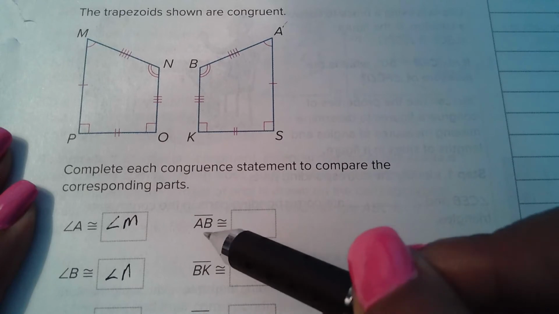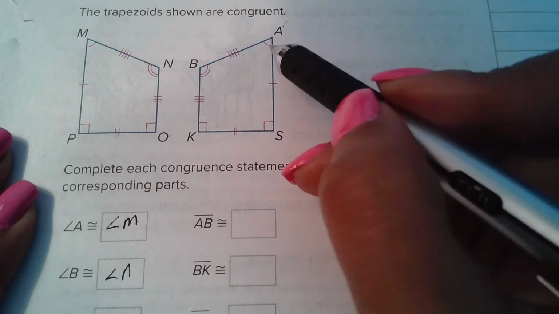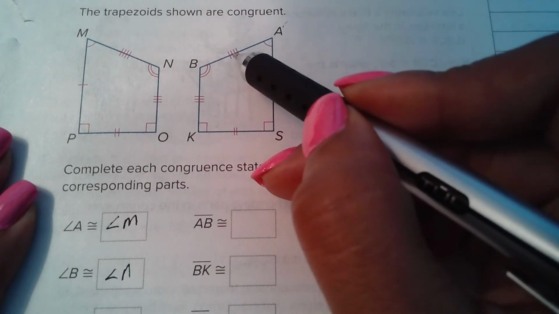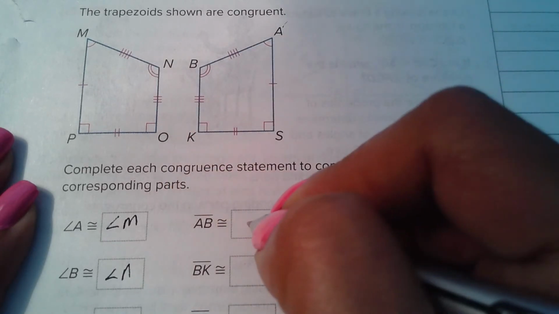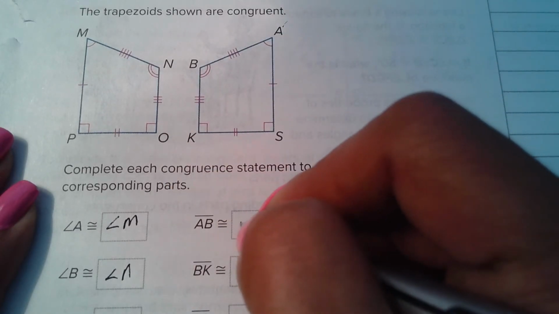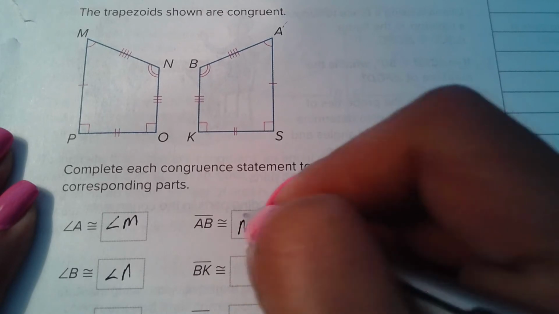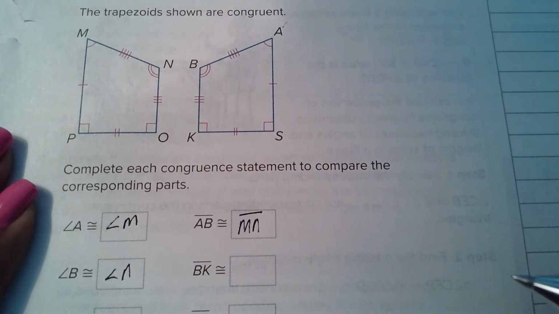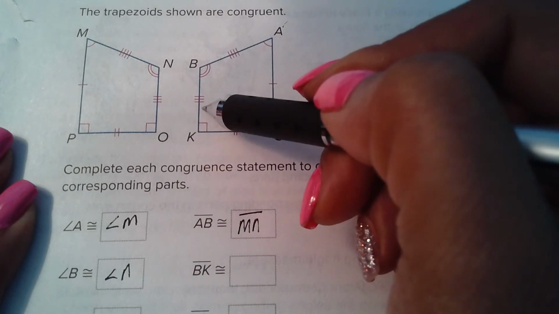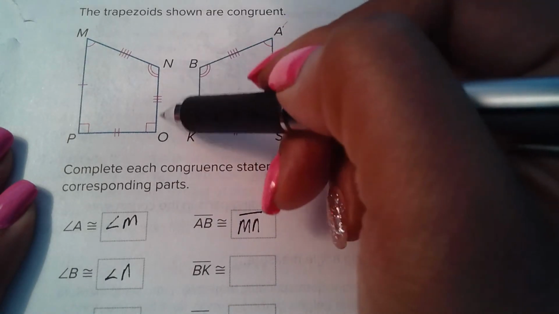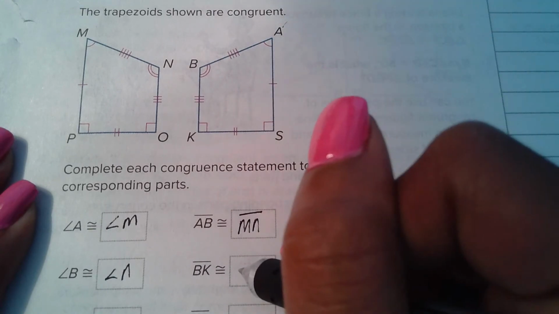I'm going to go over to side AB. Side AB has 1, 2, 3, 4 slash marks, and that's going to be congruent to side MN. And side BK, which has 1, 2, 3 tick marks, is going to be congruent to side NO.